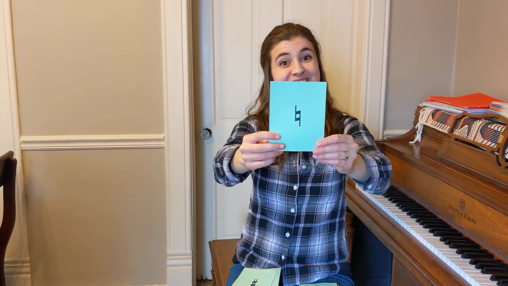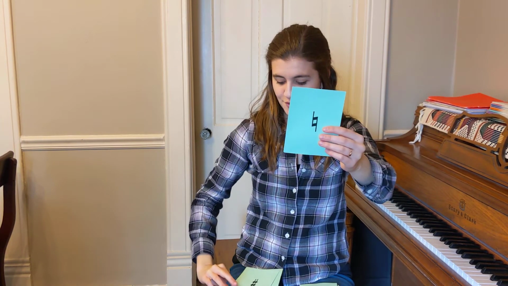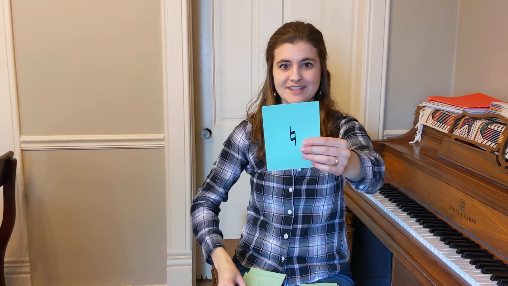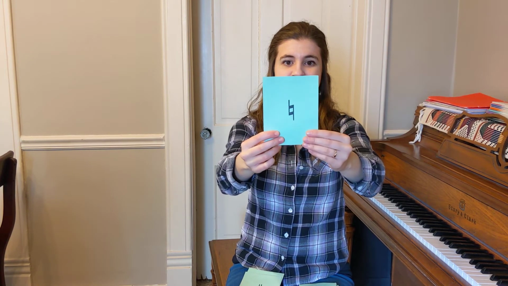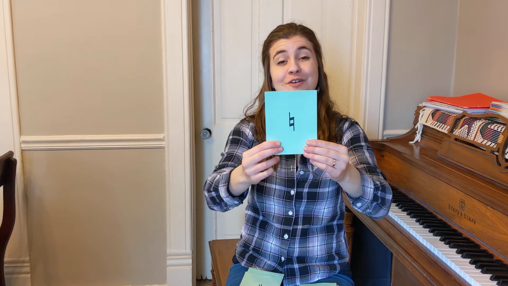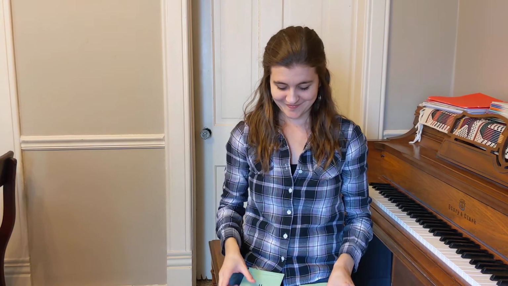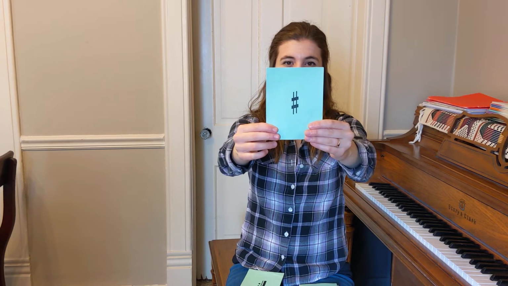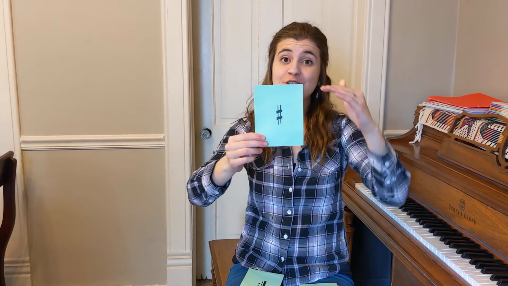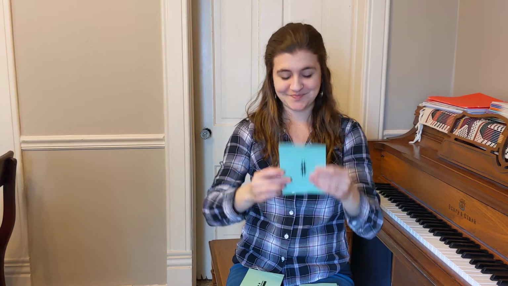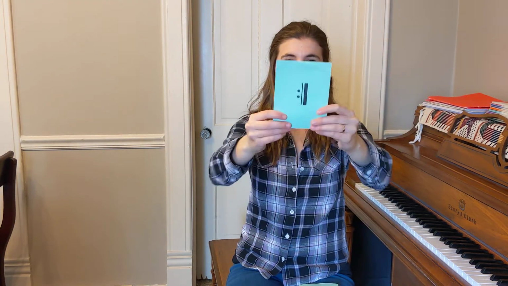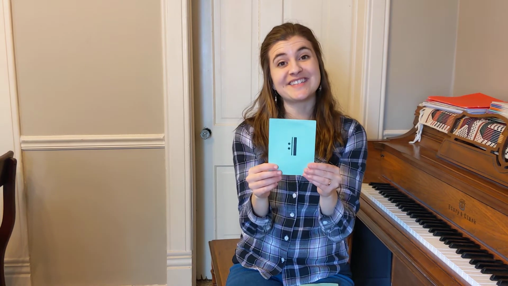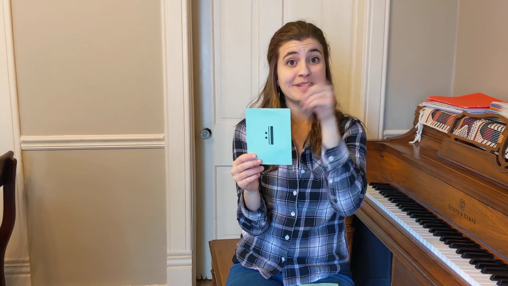All right, so this one is a natural sign. Don't get confused. The sharp sign looks like this, the hashtag. The natural sign has a little box in the middle. So the natural sign cancels out a sharp or a flat. Okay, we just did this one. This is a sharp, and it means to raise the note a half step. And this is a repeat sign, so it means go back to the beginning and play it again.